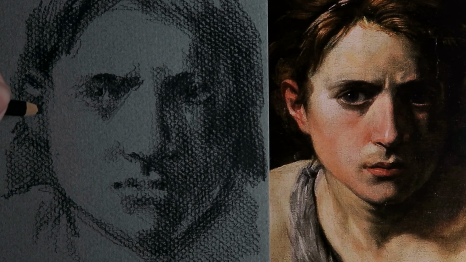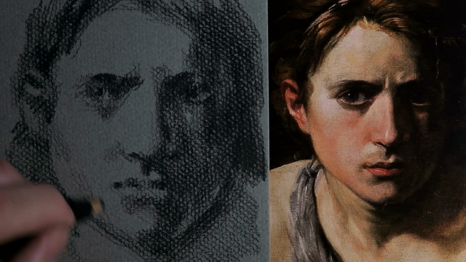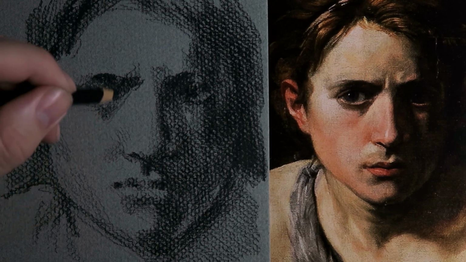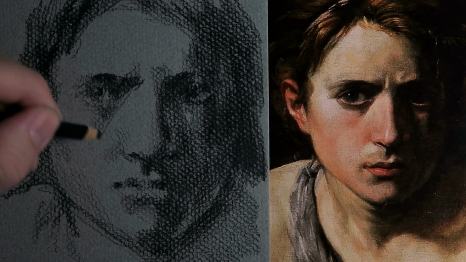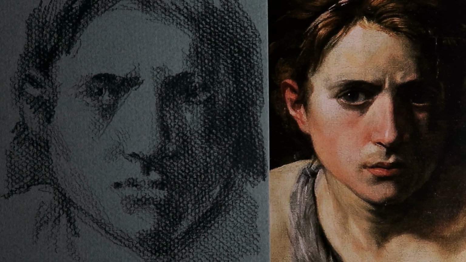Some details of the ear. I like a good ear. A well-drawn ear is an achievement in itself. I mean, most people focus on the eyes, but I think ears are quite difficult. Just like hands, for example. And as you can see, it's still too broad. I'm adjusting it now. Gets a little bit closer to the example.